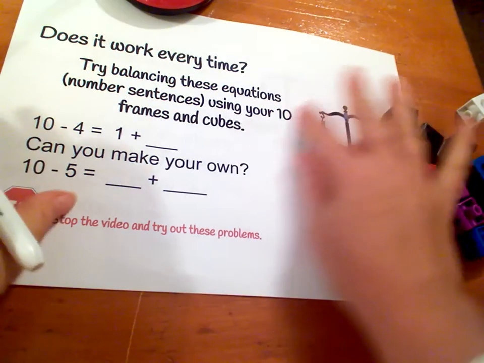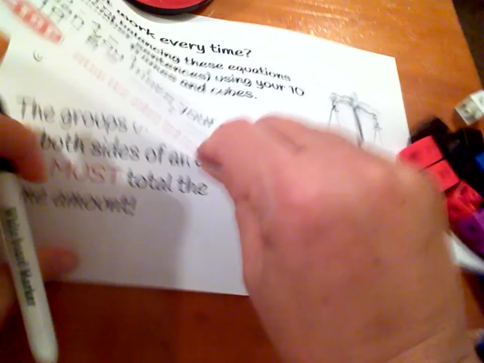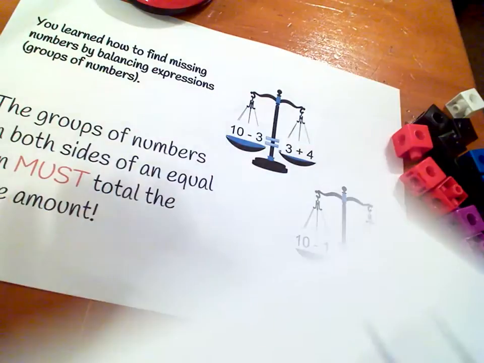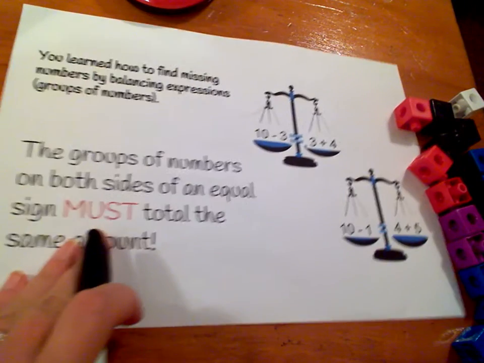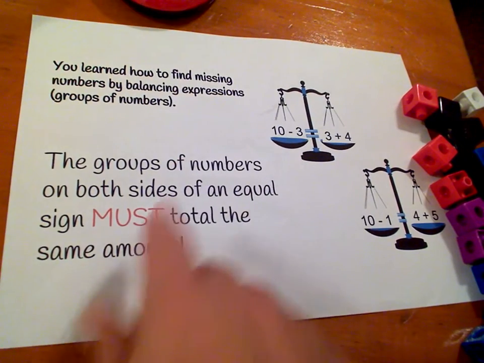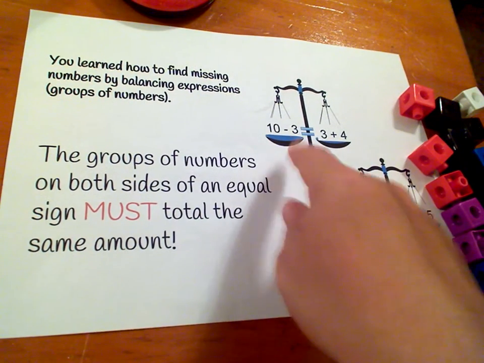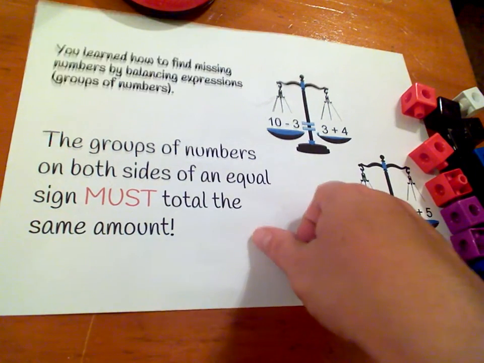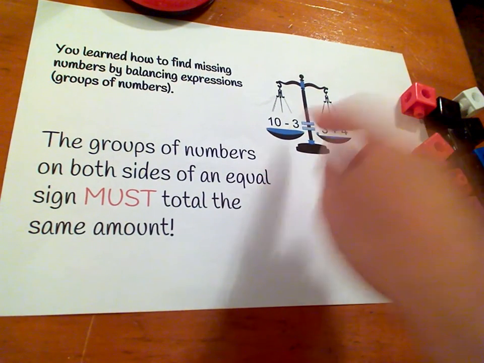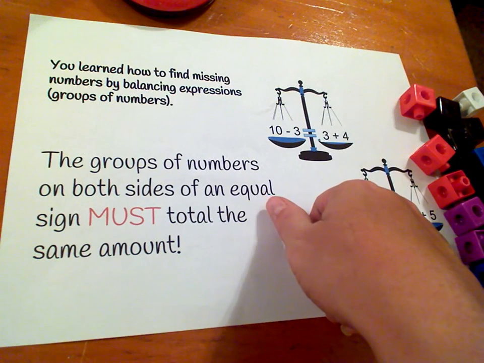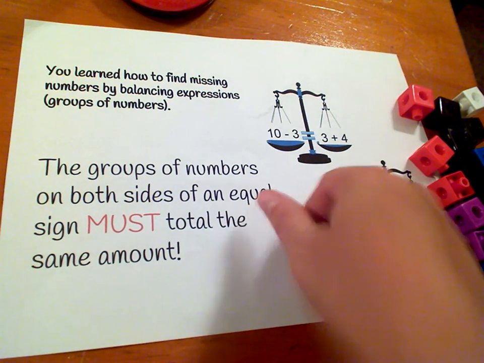All right. So, you learned how to find missing numbers by balancing expressions and groups of numbers. The groups of numbers on both sides of the equation must be the same amount. How'd you do? Let's give it a go.